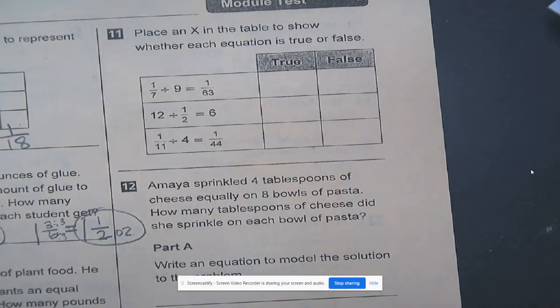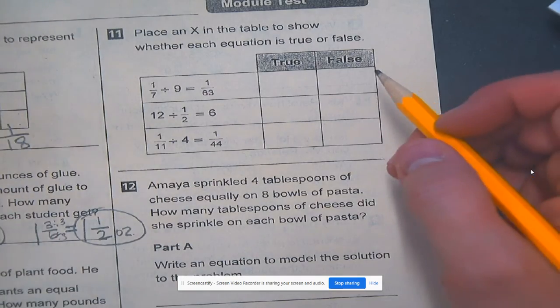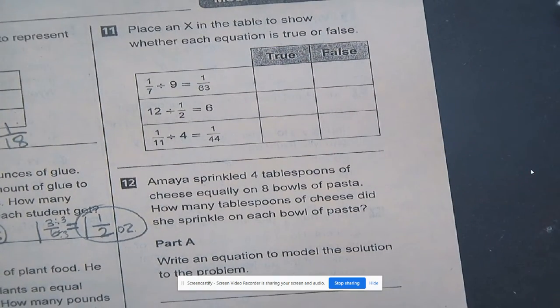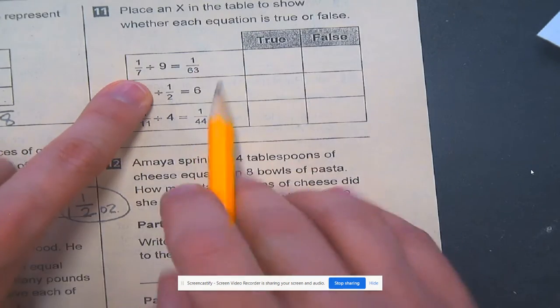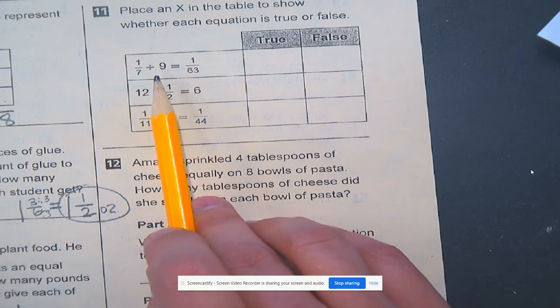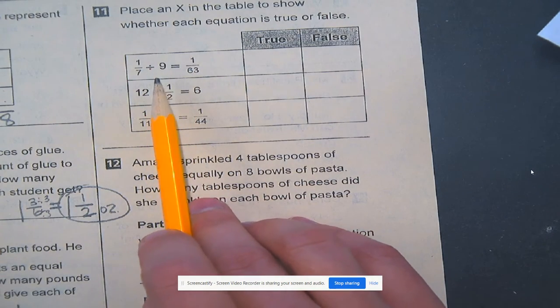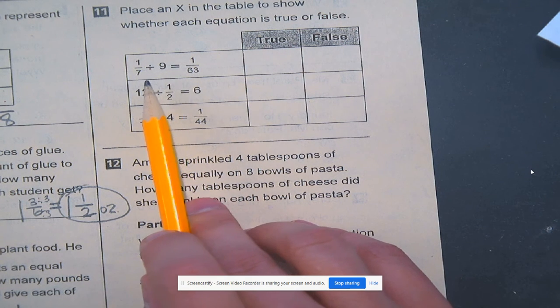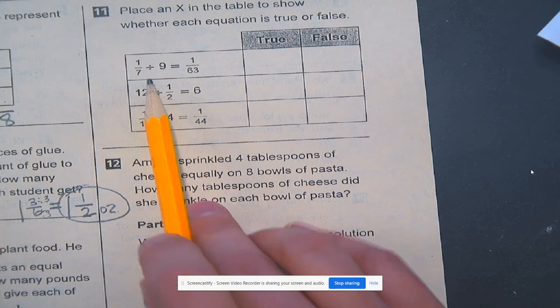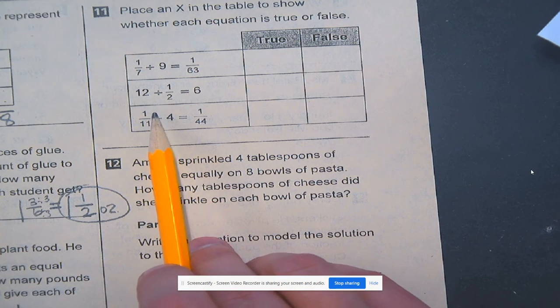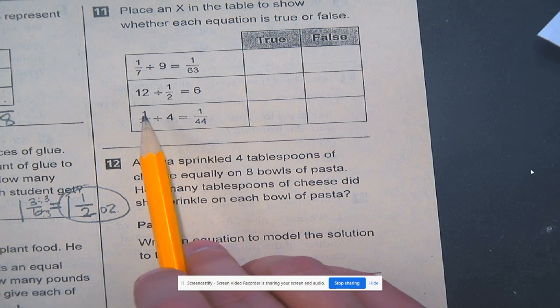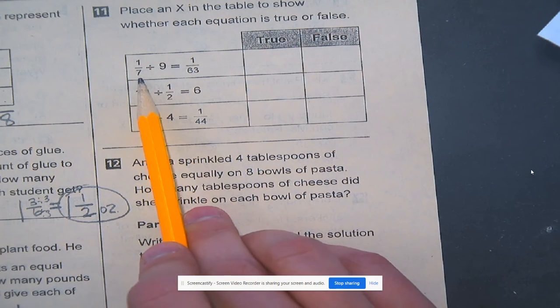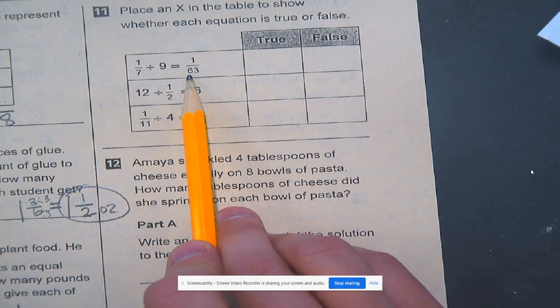Okay, place an X in the table to show whether each equation is true or false. First of all, what's my rule that's going to help me on this? If we start with a fraction, we're going to end with a fraction. If we start with a whole number, we're going to end in a whole number. Okay, so 1/7 divided by 9.